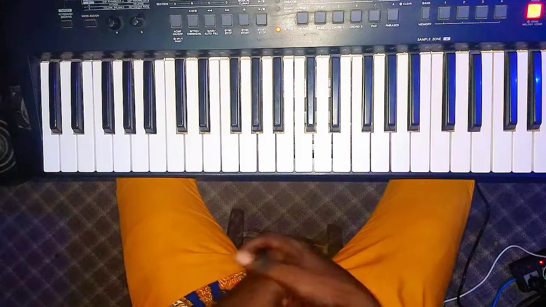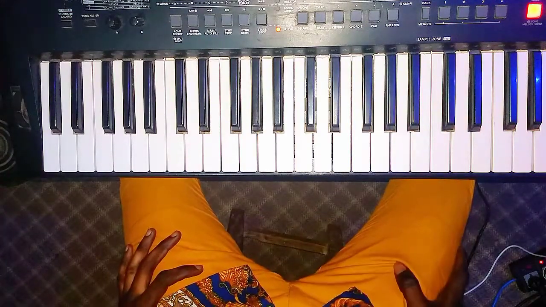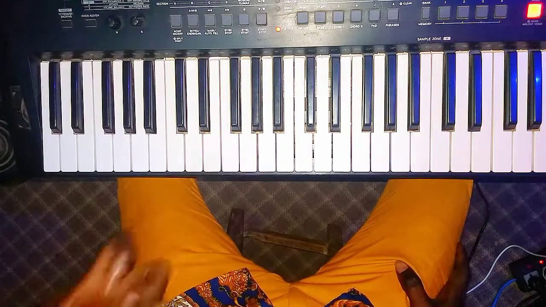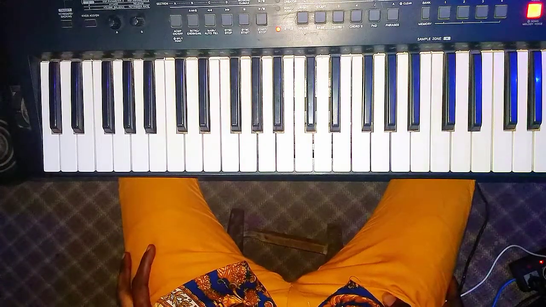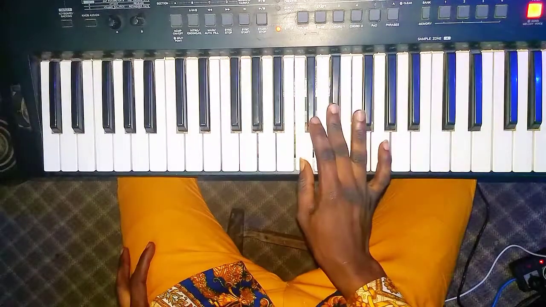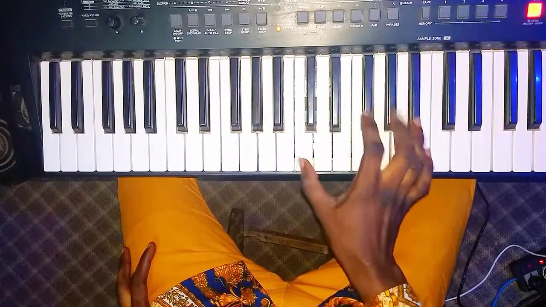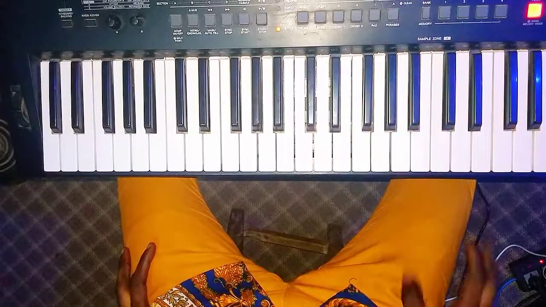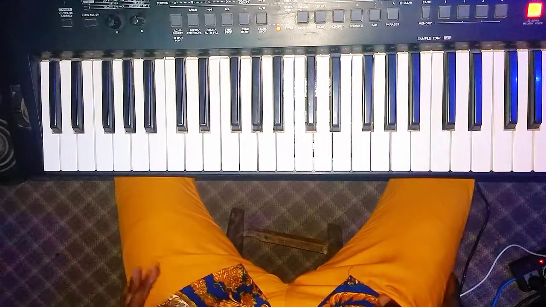So today we'll be talking about intervals. First you have to know what an interval is. An interval is the distance from one note to another. This is an example of an interval. But first, we have to know the basic intervals.